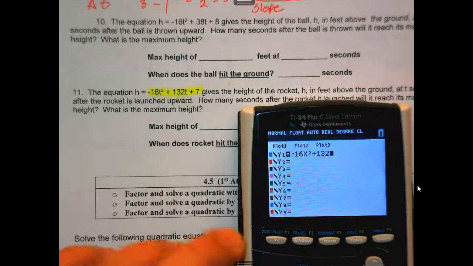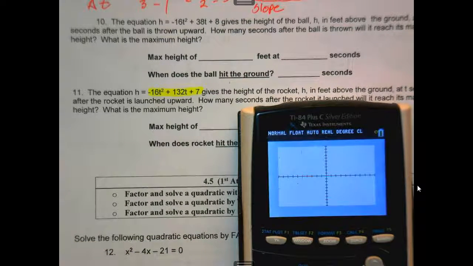Let me catch up to you. So you get this, right? Redo your y equals. Clear out your y equals, and then put the equation back in.